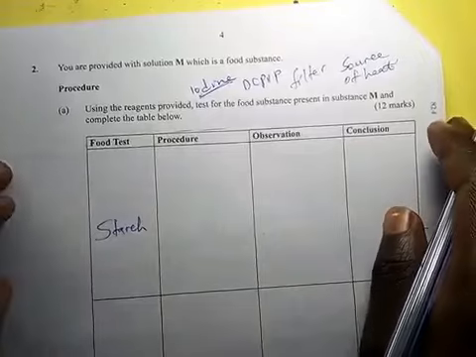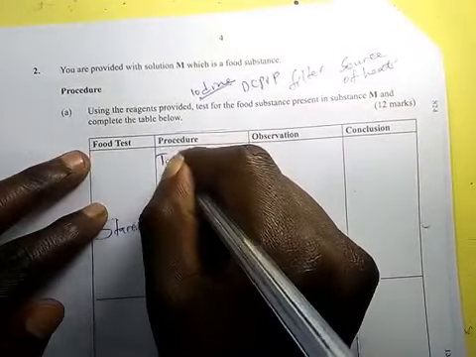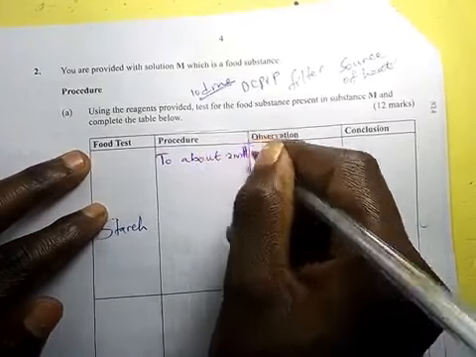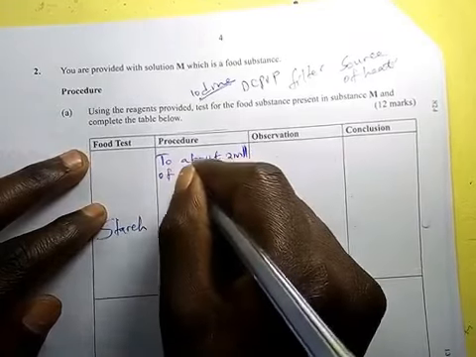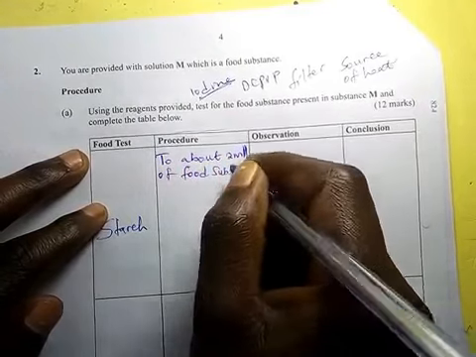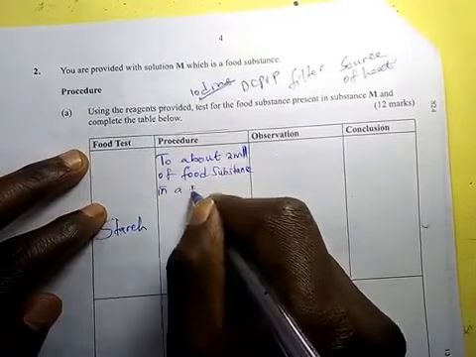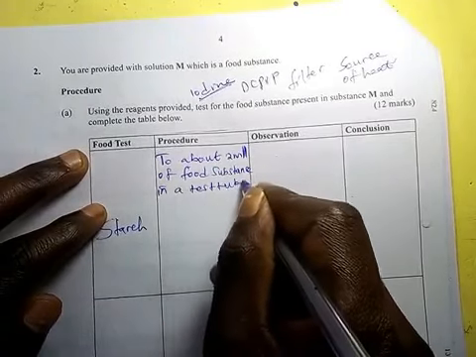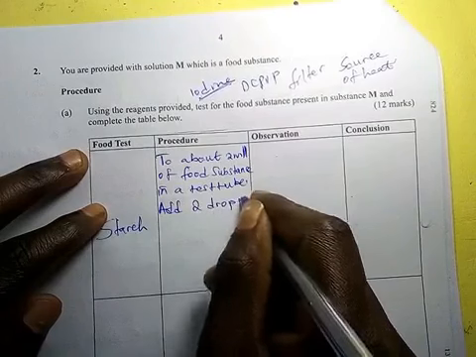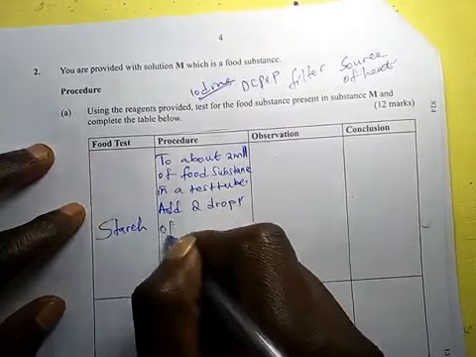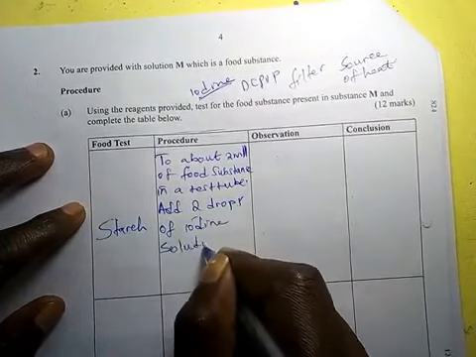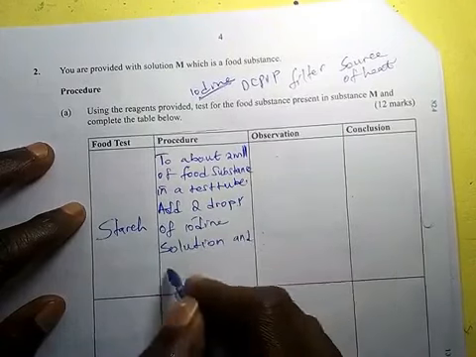Now the procedure will be: to about 2 ml of food substance in a test tube, add 2 drops of iodine solution and shake.